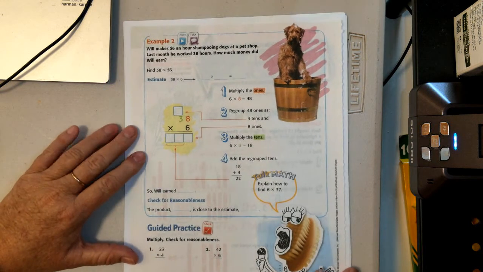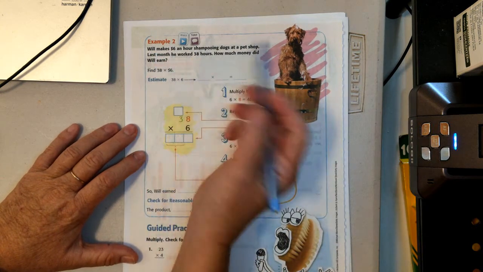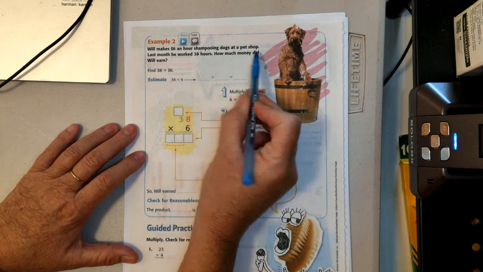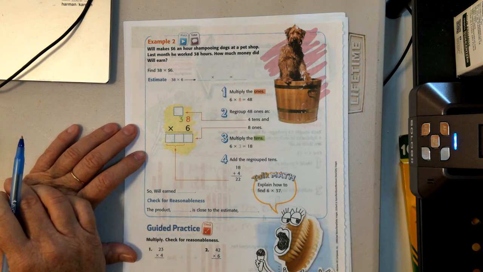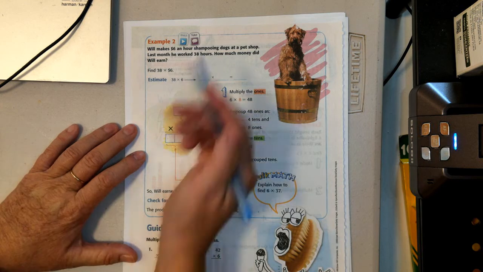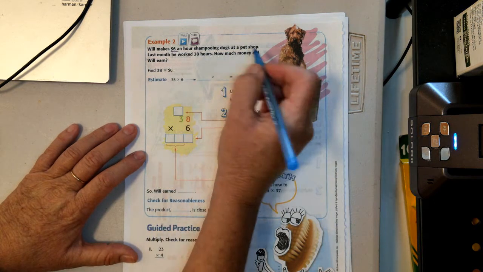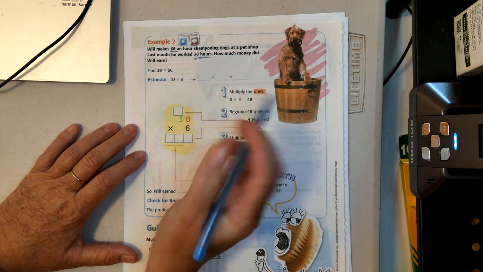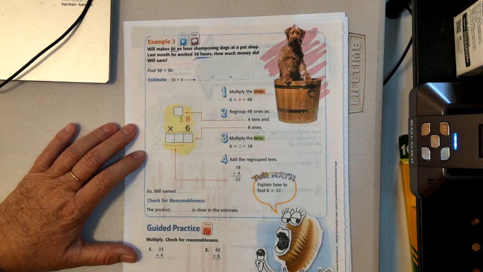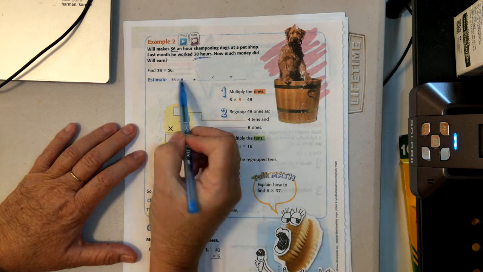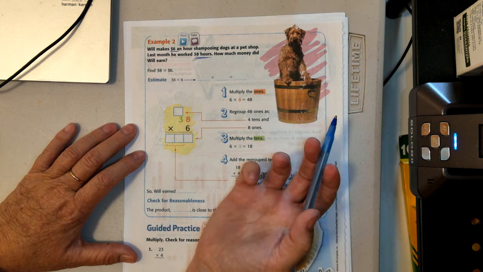Okay, example 2. Will makes $6 an hour shampooing dogs at the pet shop. Last month he worked 38 hours. How much money did Will earn? Well, he makes $6 an hour and he worked 38. So we're going to have to do 38 times $6. Okay? We could go ahead and estimate this. All right?